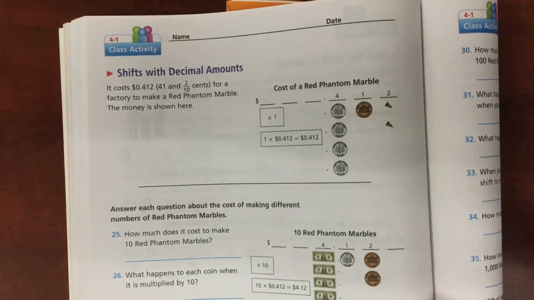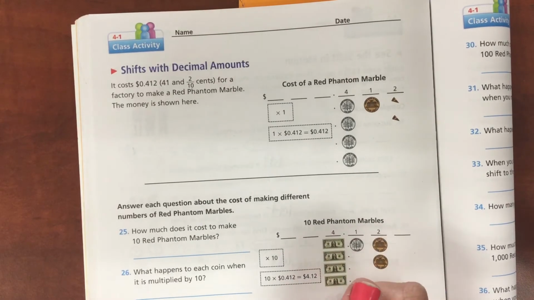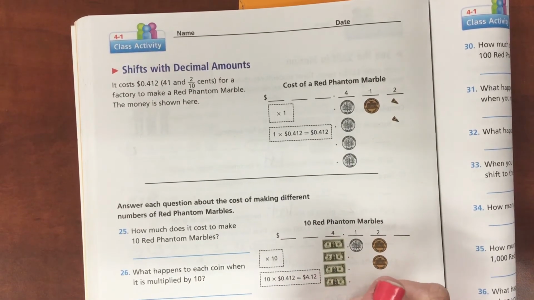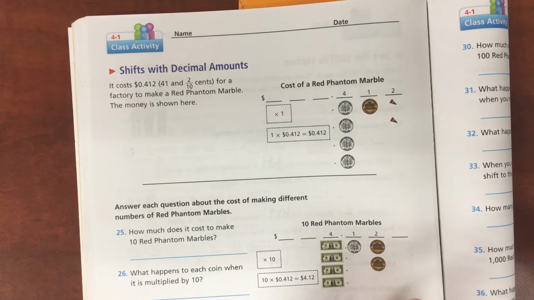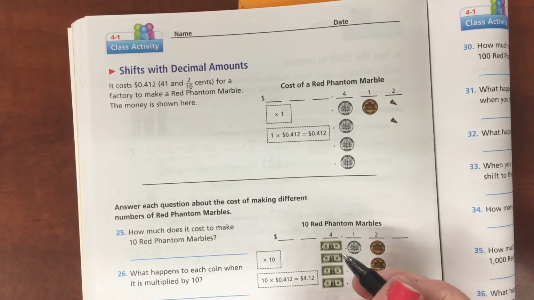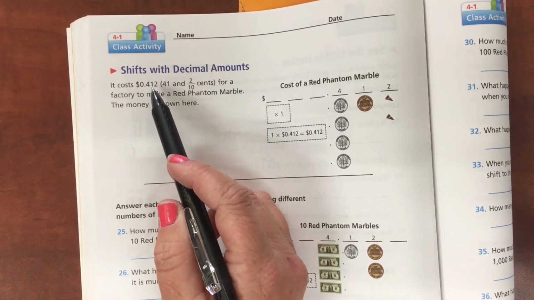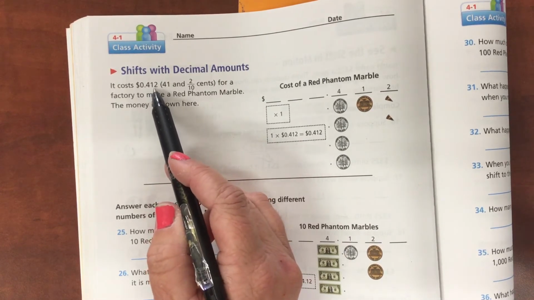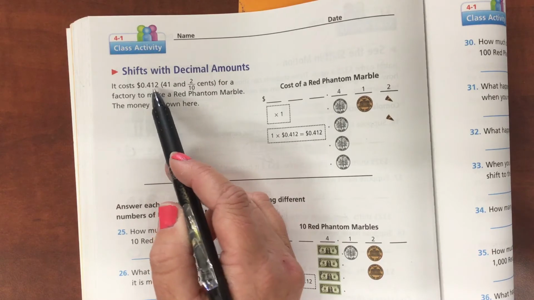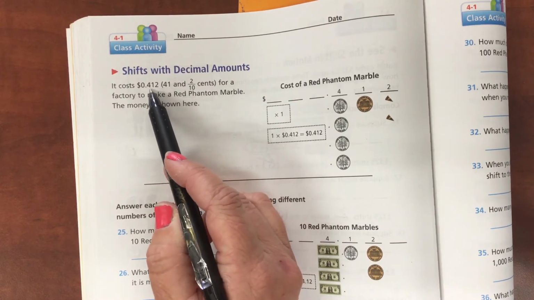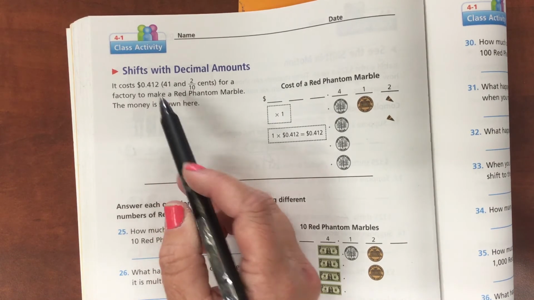All right. So, here comes the tricky part. We've been doing shifts with whole numbers, haven't we? Multiplying by 10, 100, 1,000. What if it costs, and you guys are going to be like, you can't say money like that. Because look, they went all the way to the thousands place. Tens, hundreds, thousands. 412 thousandths of a cent.